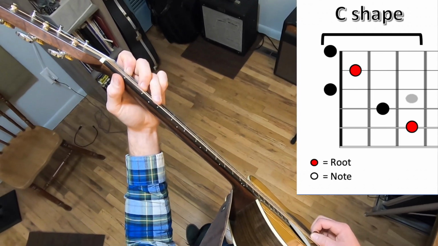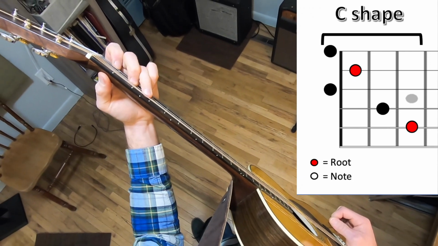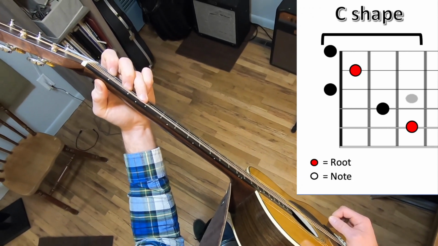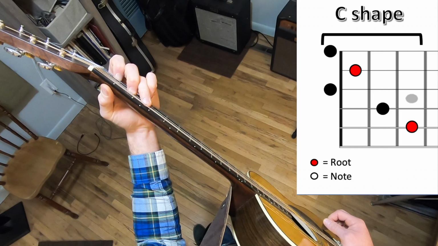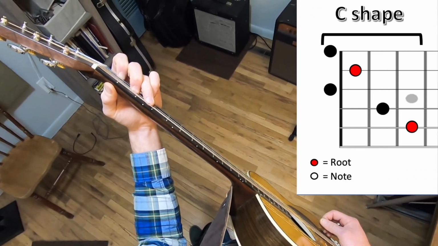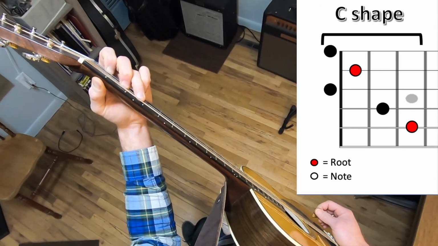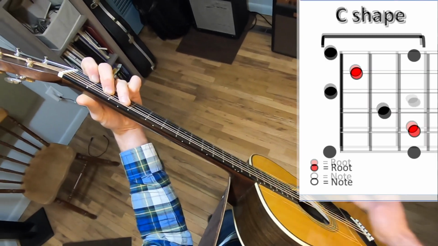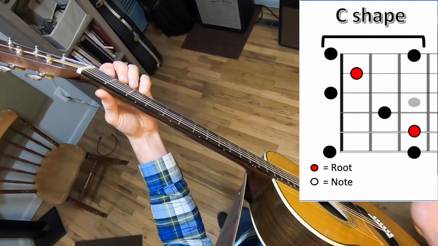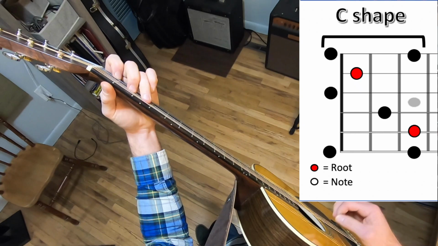So the arpeggio of this, we have a C there, so we have the root, we have an E, we have a G, we have a C again, so one root, third, fifth, root, and then an E, so another third there. There's also a G on that E string on the third fret, as well as a G down here.